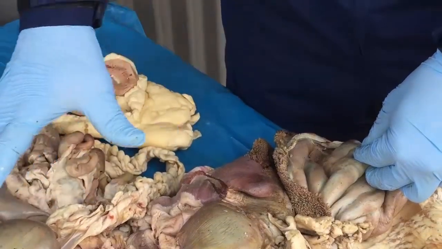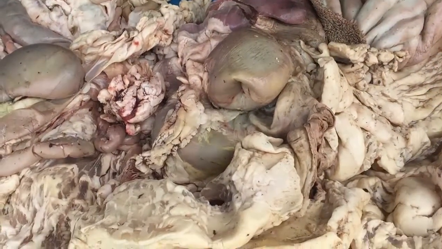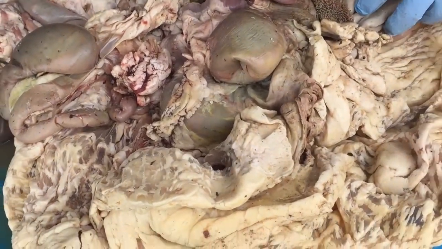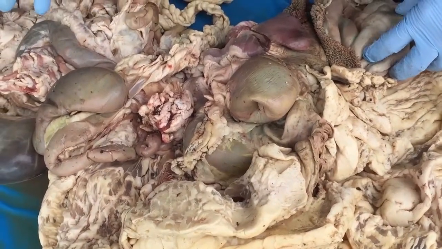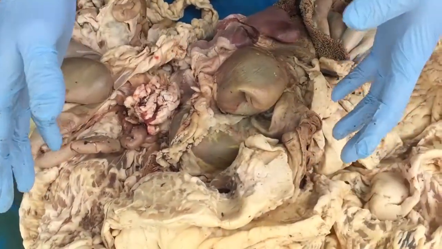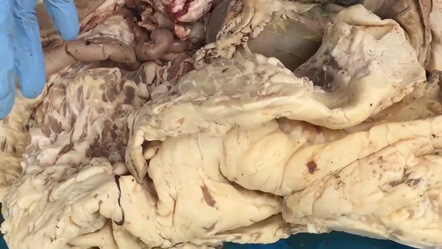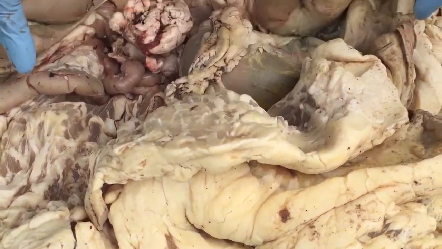So we've got a fair bit of gut here, 30 or 40 feet or 10 metres or so of small intestine in sheep, but the real action as far as disease occurs is up in the front end here. So that's where you'll find what worms?